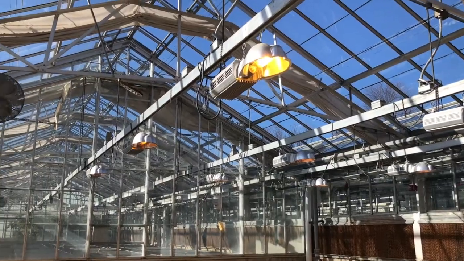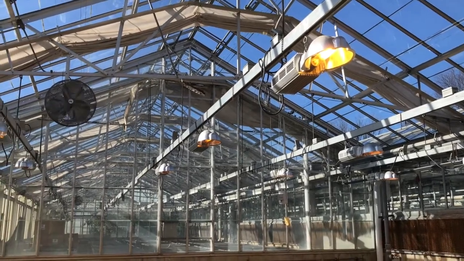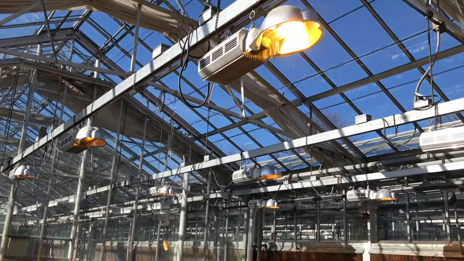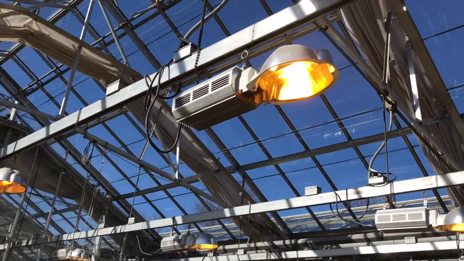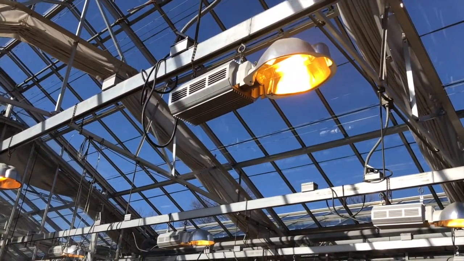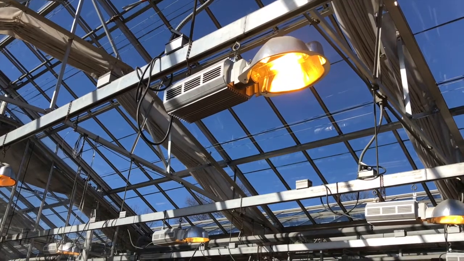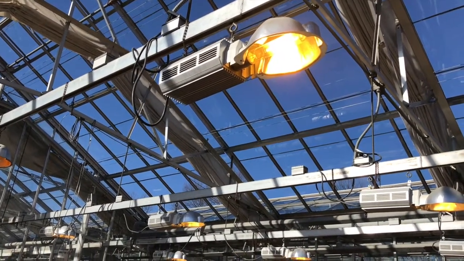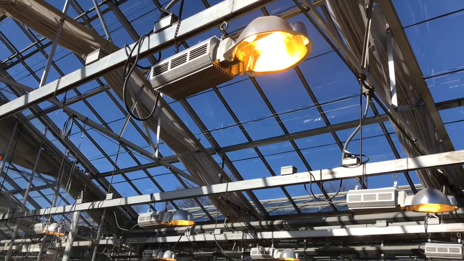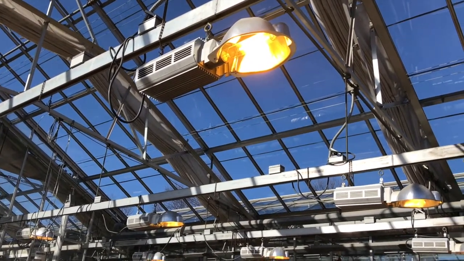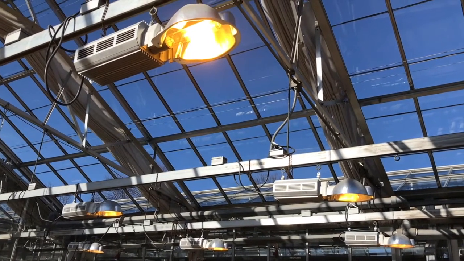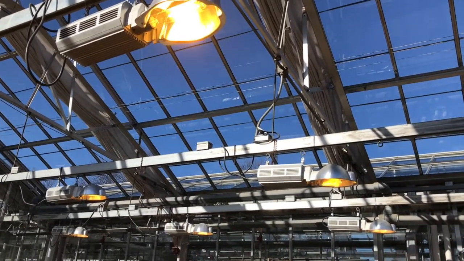And then on this side of the greenhouse are the old standard high pressure sodium lights. These have been used for many years. It's a full spectrum of light. The disadvantage with these is that they emit a lot of heat. It's like touching the sun when you get near that light bulb. And they're very expensive to run. It takes a lot of energy to run these HPS lamps.